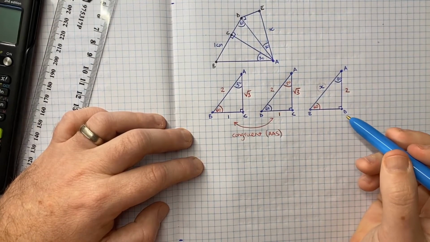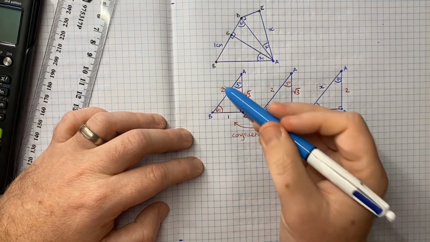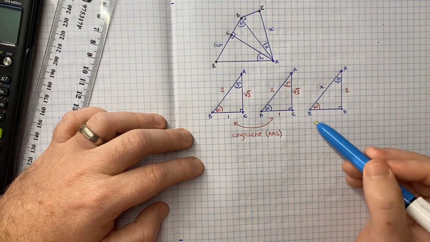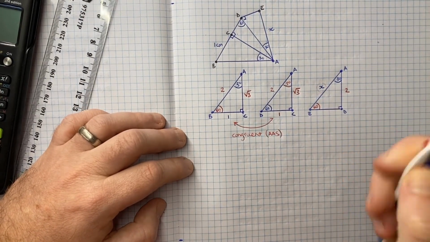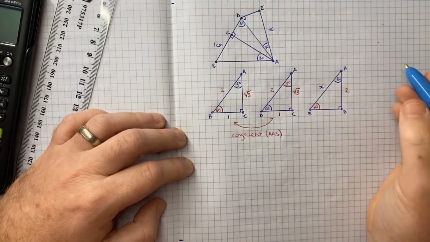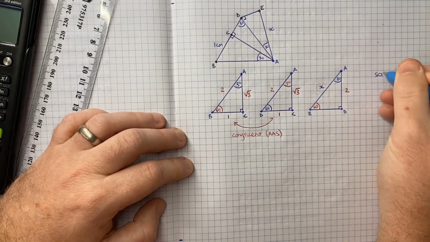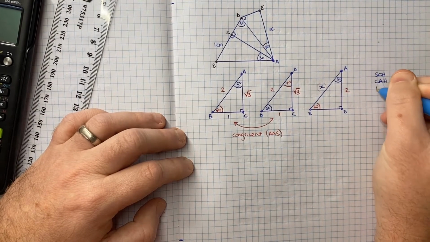And I think now that we've annotated all that extra information, we're in a really good position to find x. And we can do that using the classic SOHCAHTOA rules, which hopefully you've learned.